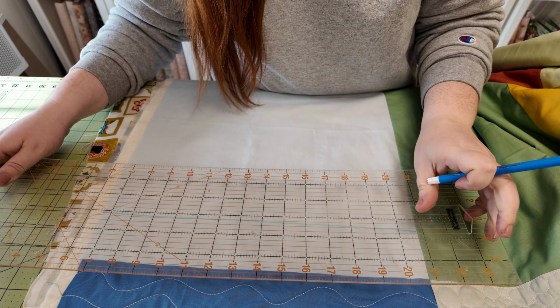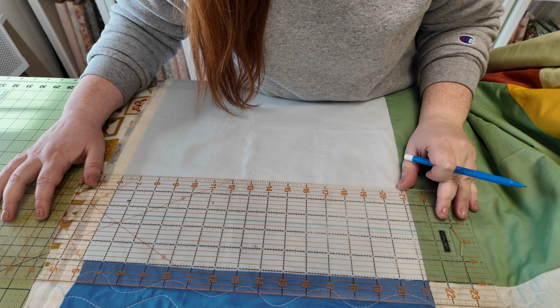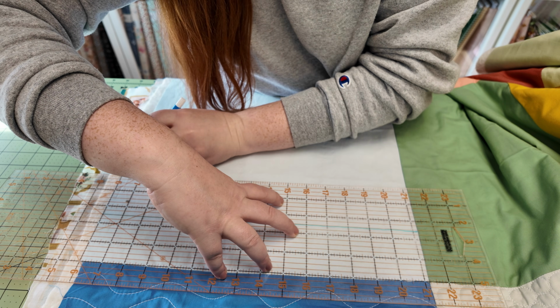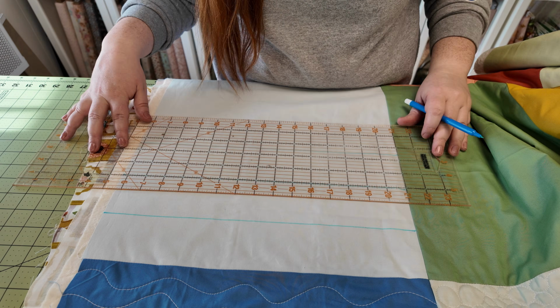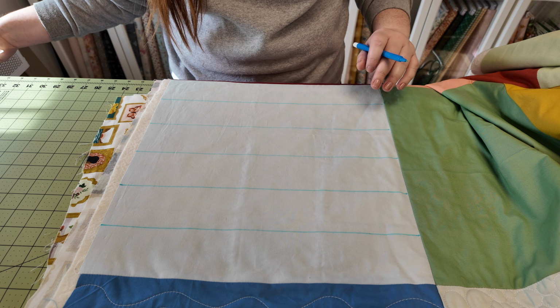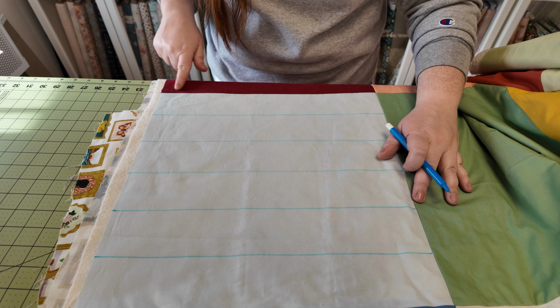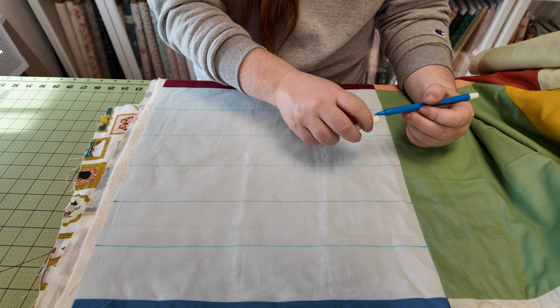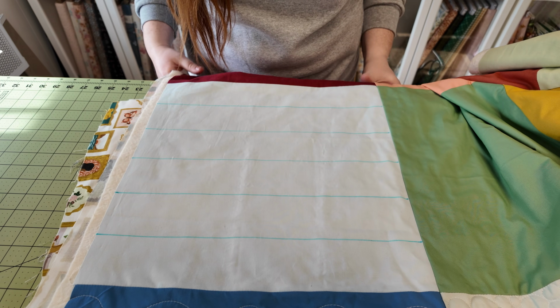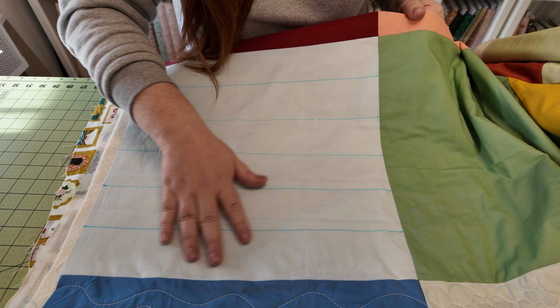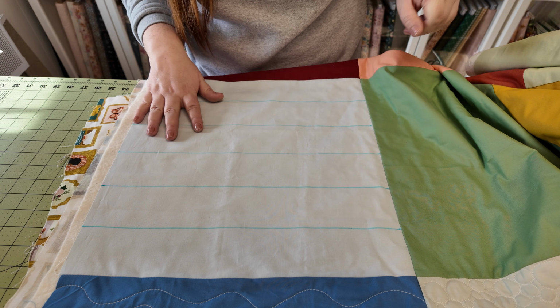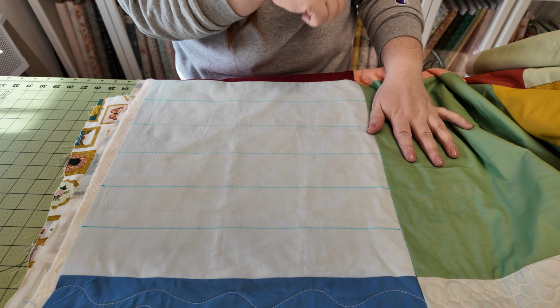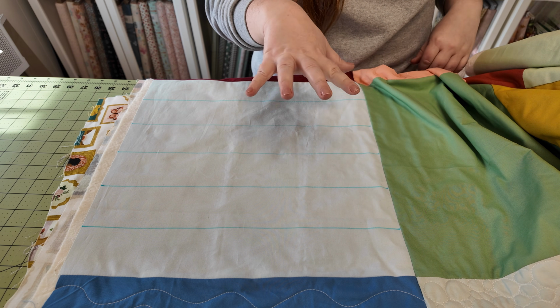See that? And then I'm just going to mark my lines 2.5 inches apart, all the way down the block. All right, and then I'll use the bottom seam as another guideline, so I don't need to draw that one on. So that's what my block looks like, okay? And these are my guidelines, and I'm just gonna be able to do my loop design on there, okay? So let's go over to the sewing machine, and I will show you how to actually quilt this.